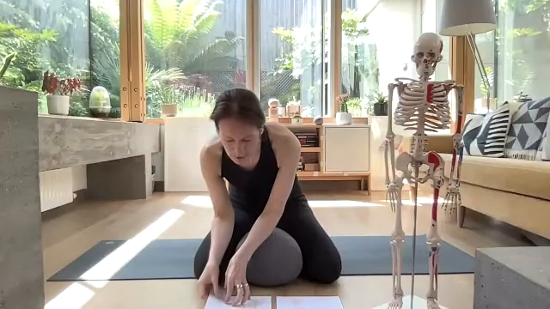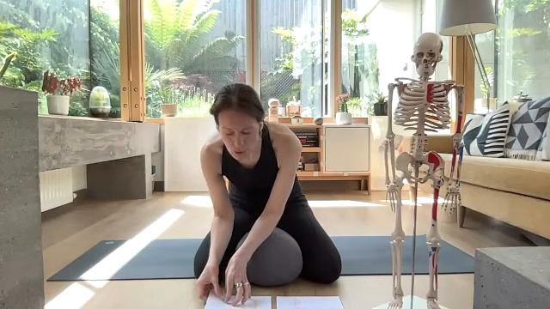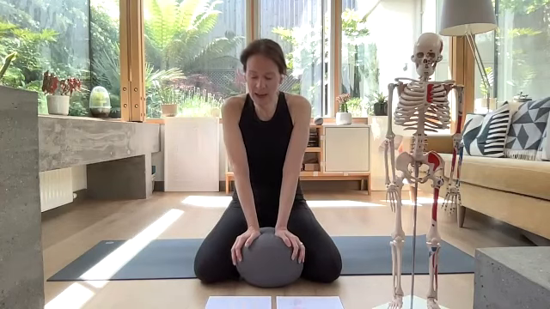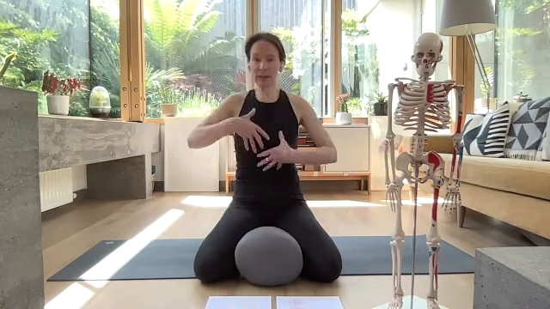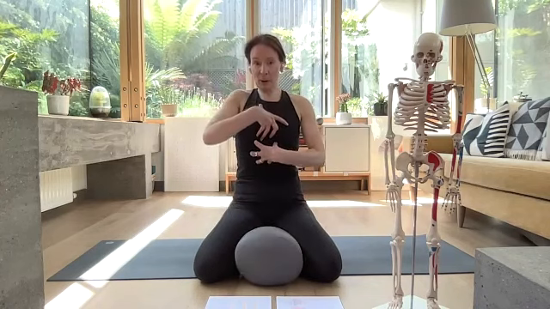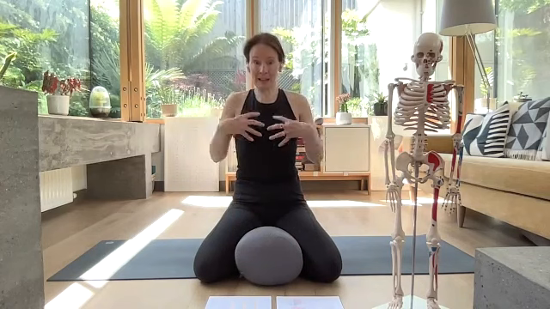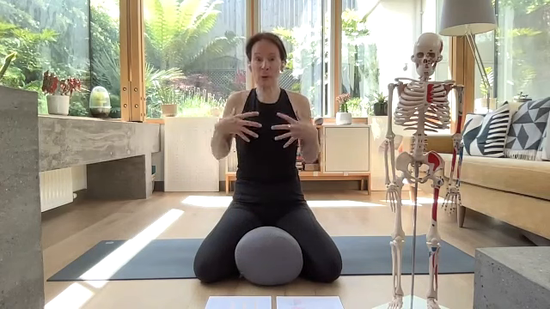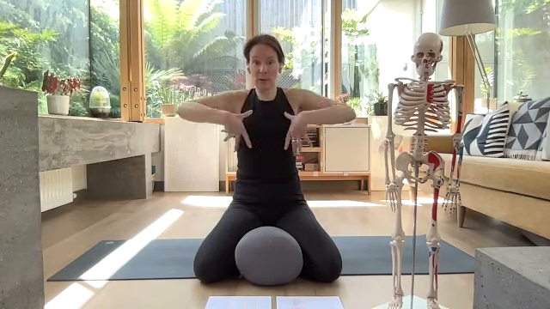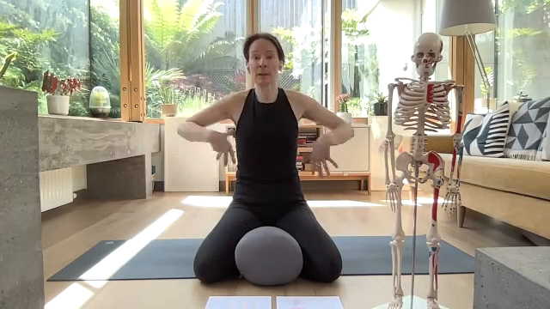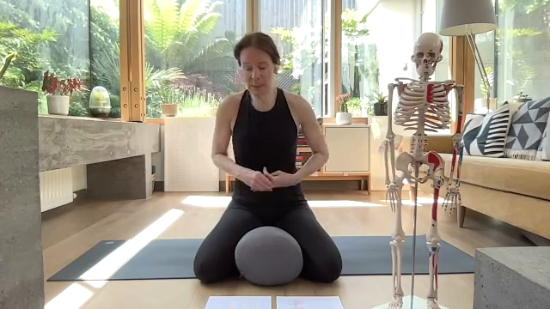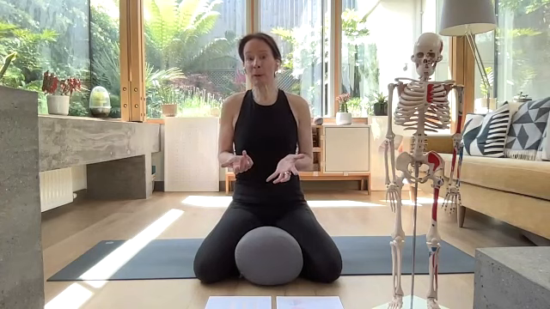Okay. So obviously, it holds us up against gravity, and it houses and protects the spinal cord. And the thoracic part of the spine is really important because attached to each vertebra is a rib, which protects a lot of the upper body organs, which makes the thoracic area much more stable when we're looking at it.